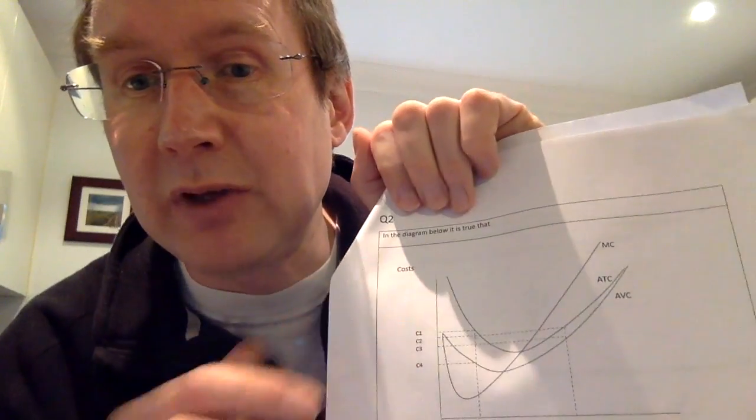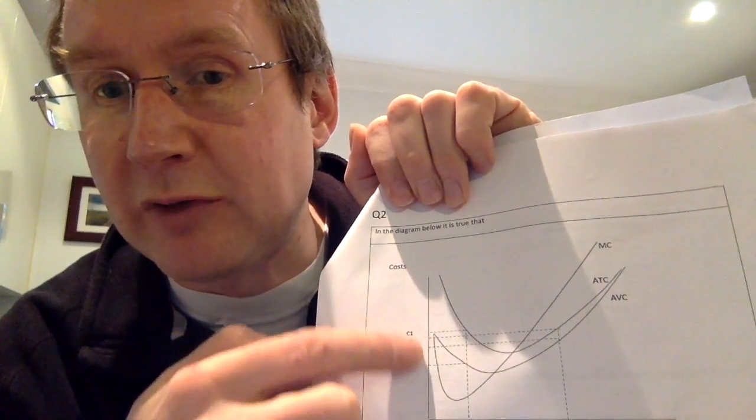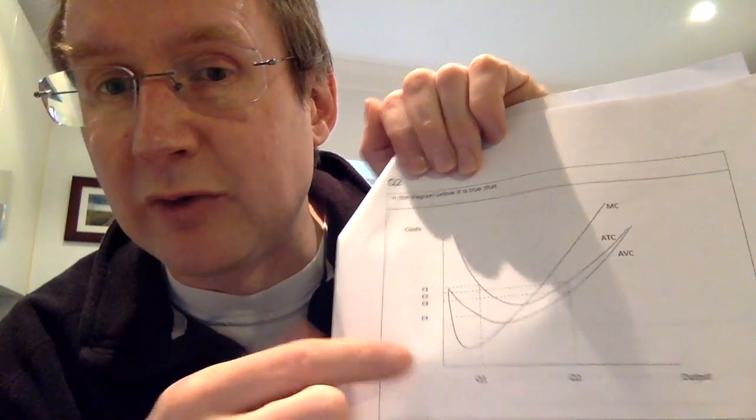C2 times OQ2, that's total cost. Q1 times C2 is nothing. The firm's fixed costs are C1, C4, so the difference between C1 and C4 times Q1, that's true, because the gap C1, C4 is the gap between average total and average variable cost. Therefore, that's average fixed cost. So that gap between C1 and C4 is average fixed cost, times Q1 gives you total fixed cost.